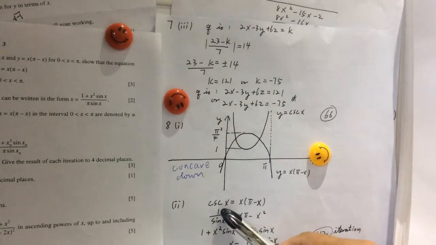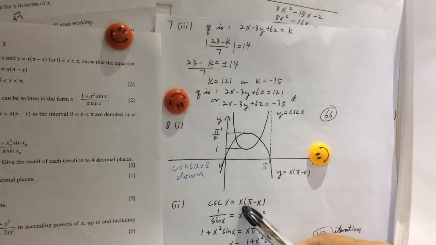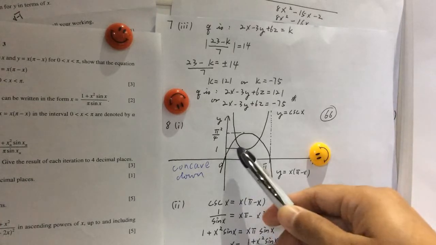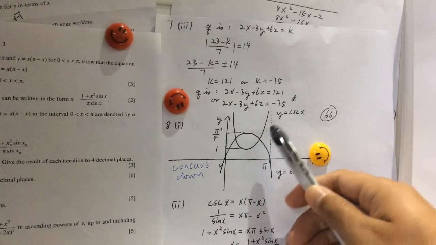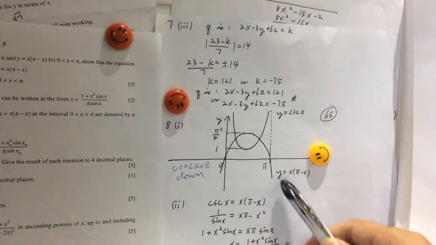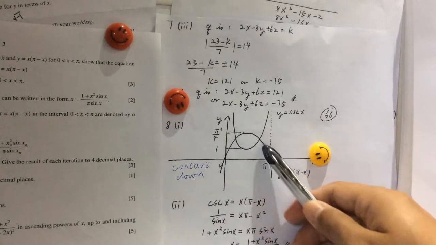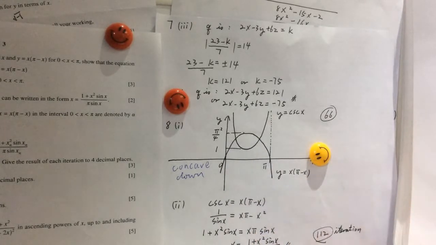Okay? The solution of this equation is represented by the two intersections of the two graphs. So you have to clearly sketch the graph to demonstrate it.